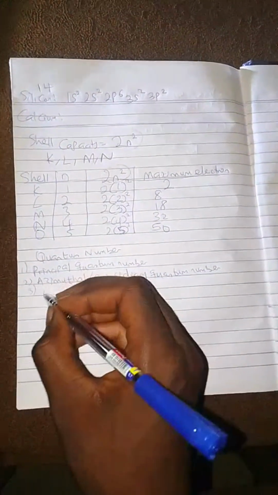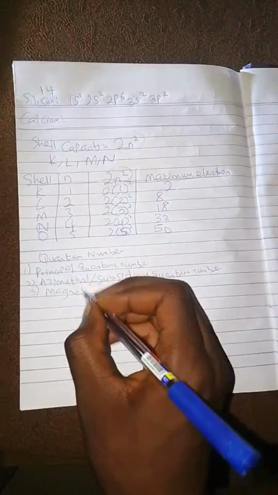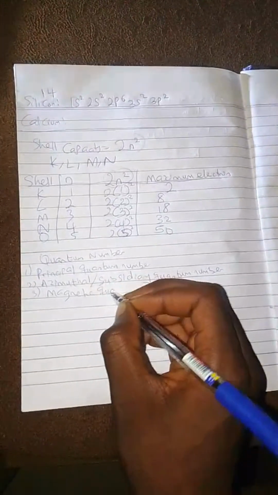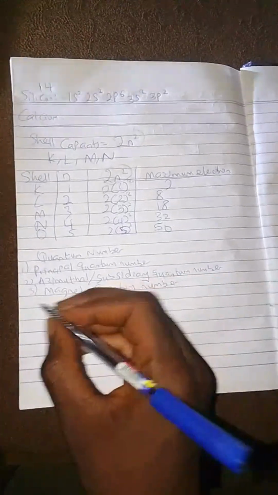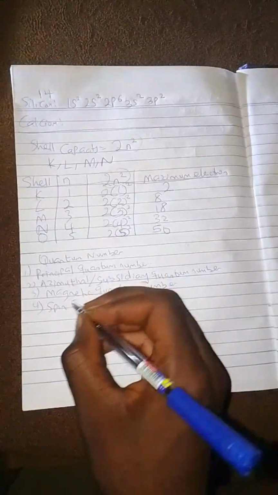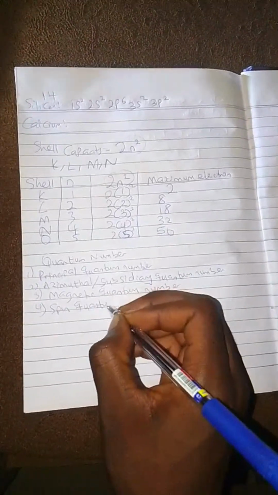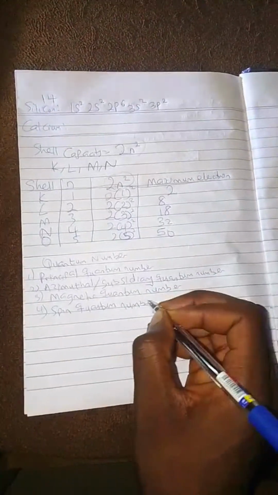We have the magnetic quantum number. And we also have the spin quantum number. So with what we've done so far, we would be treating practice questions on what we've done so far.